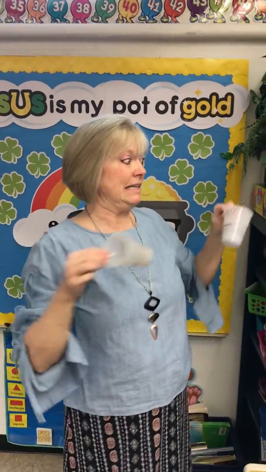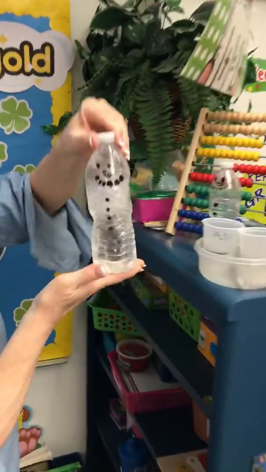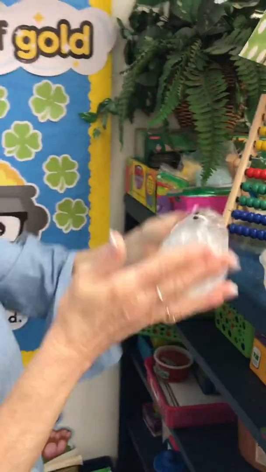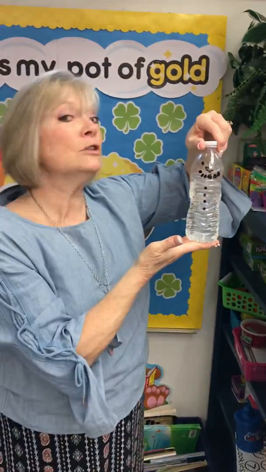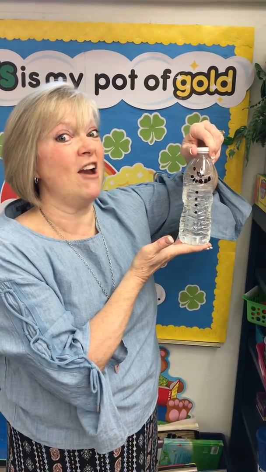That cup is dirty. That's why we don't really want to eat the snow, because it can be dirty even though it looks clean. Here's our bottles. Remember, we froze them. They went from liquid snowman to a solid. And now they're back to liquid, and they will never turn solid. Not in this warm classroom with warm air. All right, so that means it's time now for our science experiment. Come right over here.